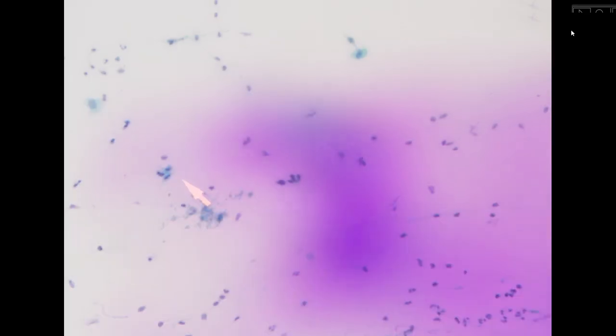You can appreciate that the screener already highlighted the area. These look like degenerated squamous cells, superficial and intermediate, along with the direction. It looks hyperchromatic, but sort of like a degeneration.